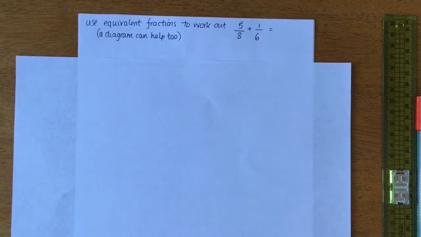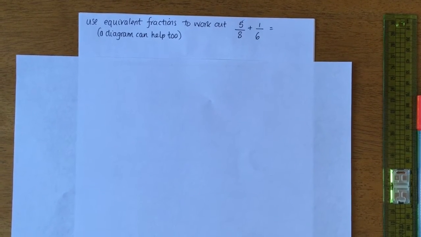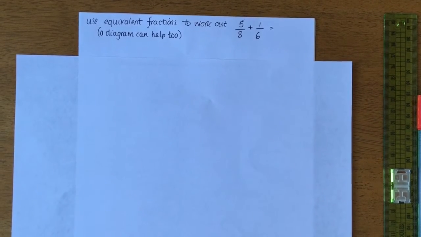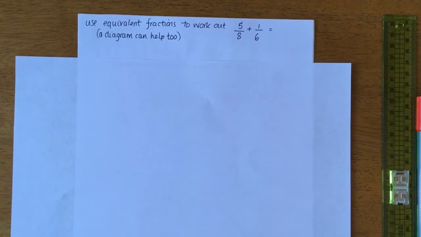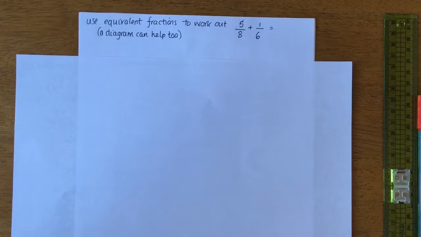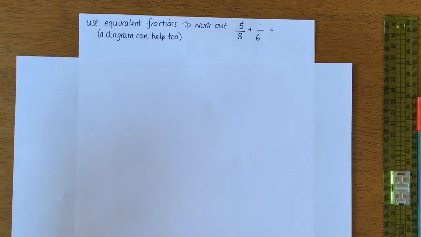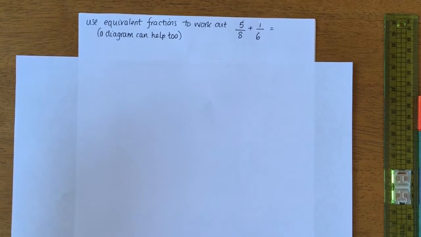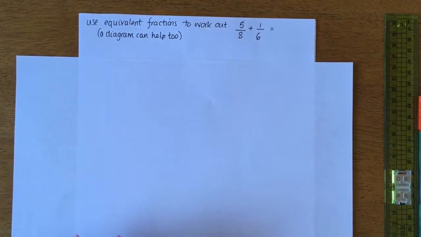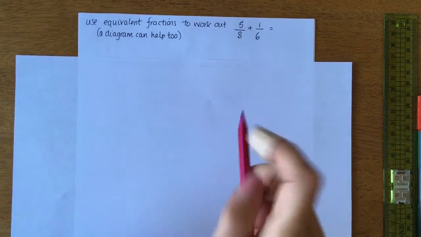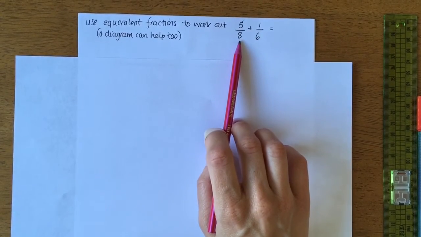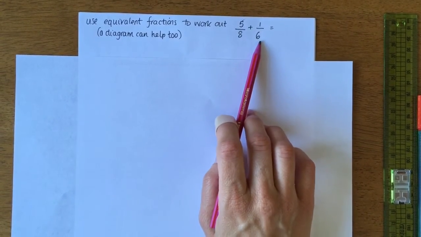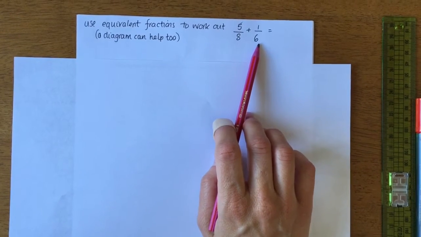Okay, so we're looking at the last part of adding and subtracting fractions with different denominators. These ones are slightly different to the ones that you've been looking at, because the one that we looked at in the last example had two numbers that went into each other quite nicely. Now I can't draw a number line as easily as I could last time by picking the bigger denominator, splitting it into 8, and then splitting it into a 6. That makes it very difficult.